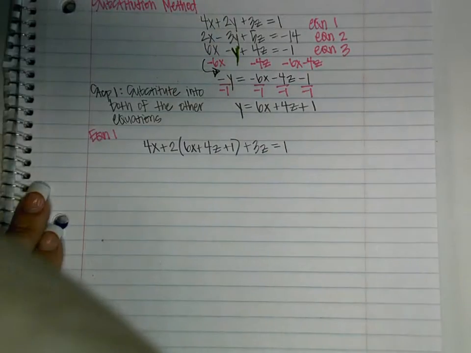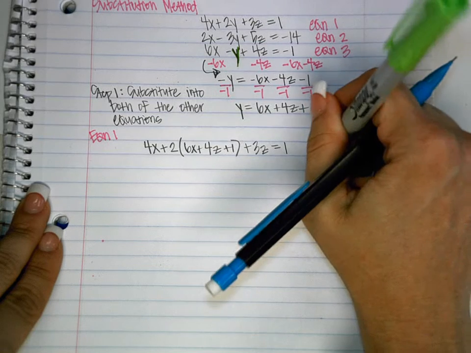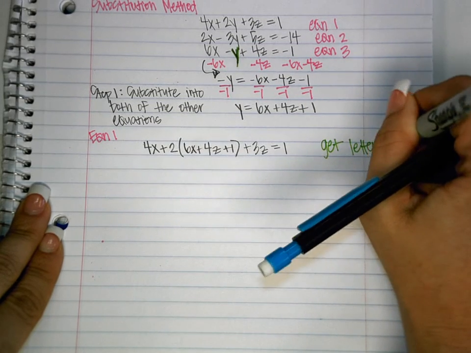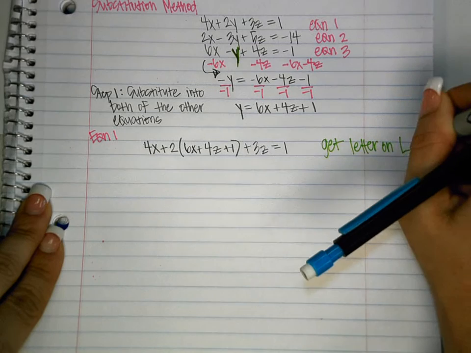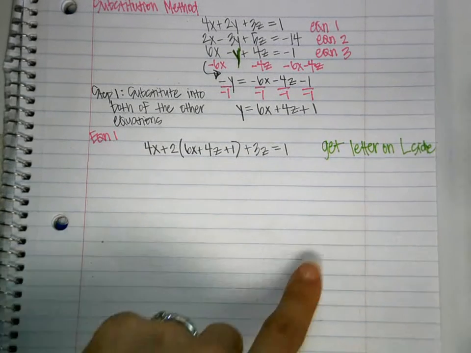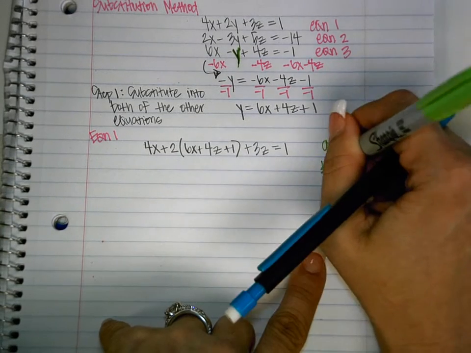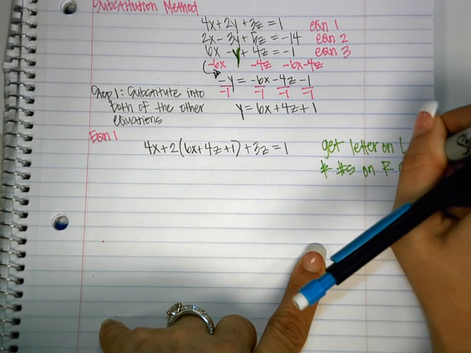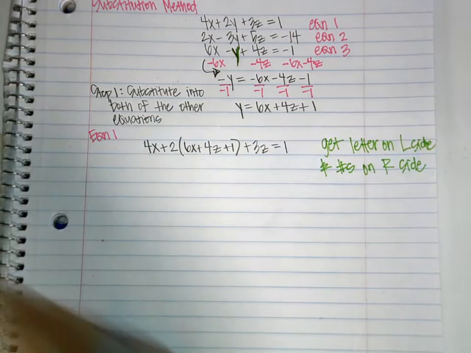Our goal here is to get letters on the left side of the equation and numbers on the right side.